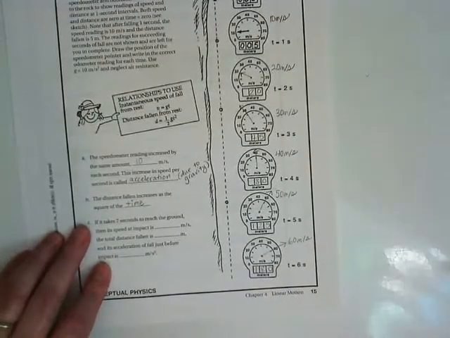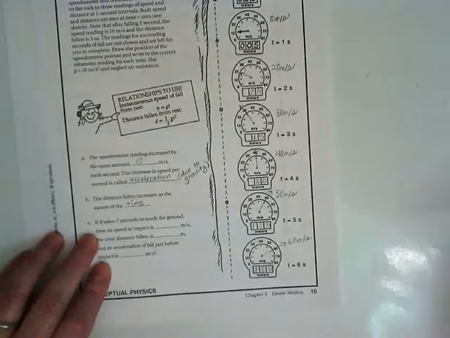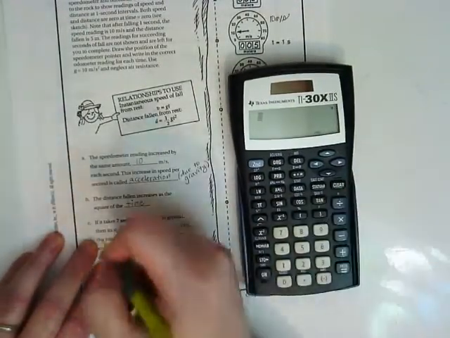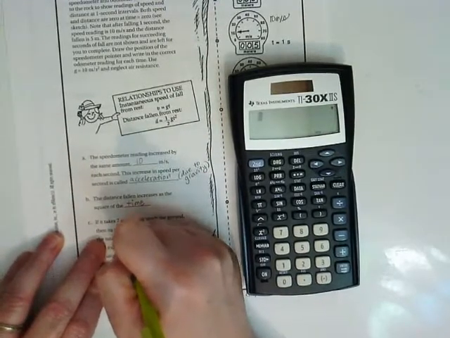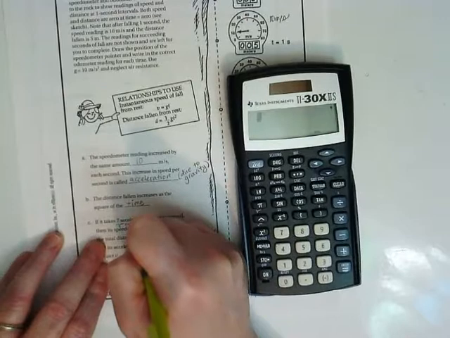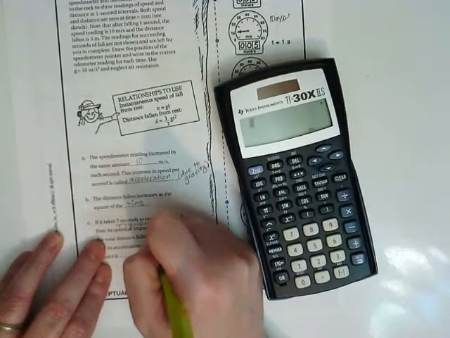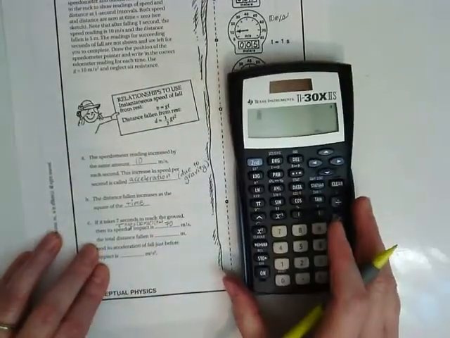If it takes 7 seconds to reach the ground, then its speed at impact is, and again, I can do the v equals gt. Speed is asking about our velocity, so it's v equals gt, which is our 10 meters per second squared times our 7 seconds, which is 70 meters per second.